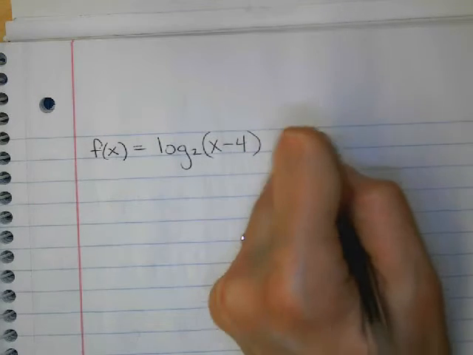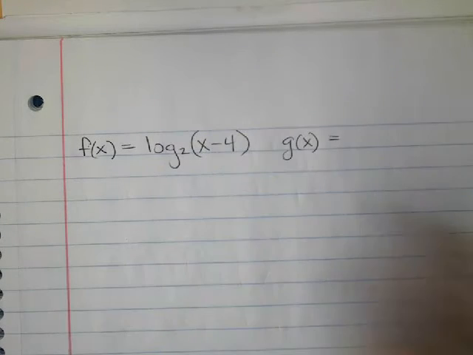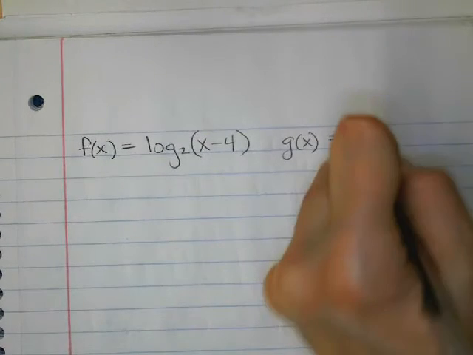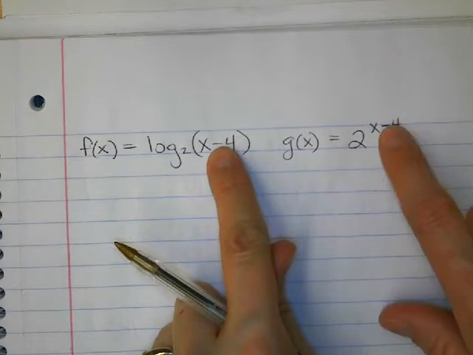To help you, you could think about it being similar to the graph 2 to the x minus 4 power, the base 2 to this power.